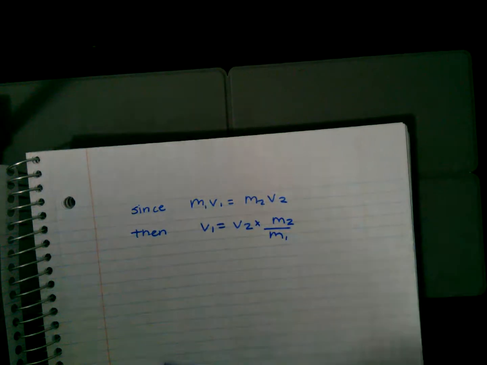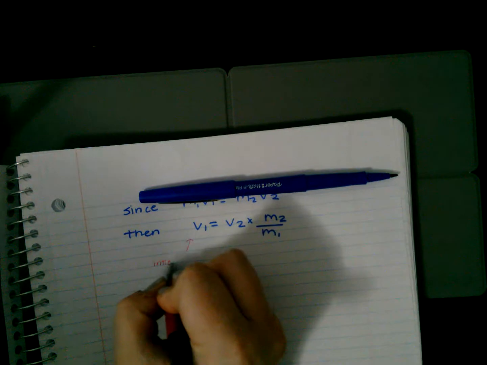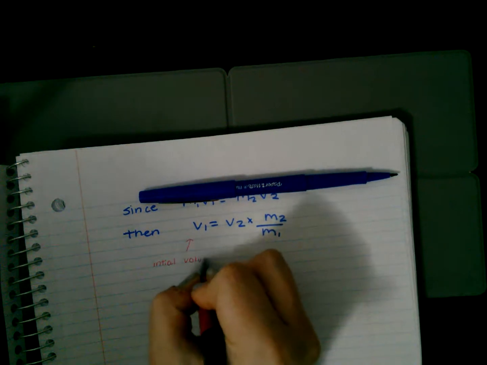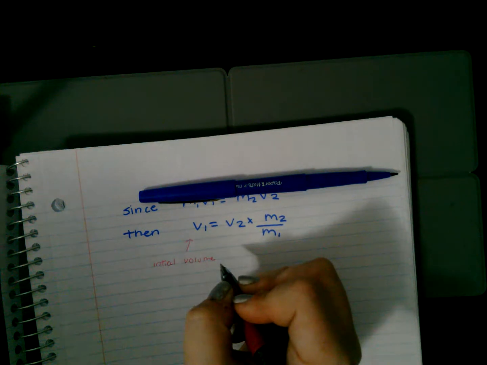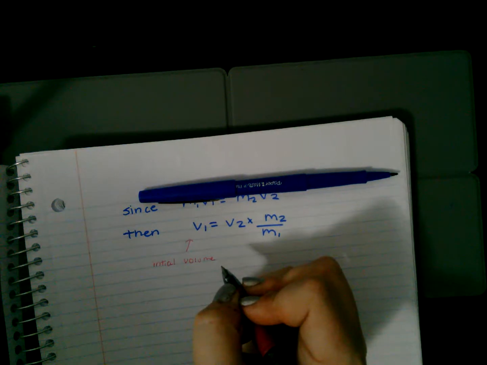In this case, V1 is going to be the initial volume. And that must be diluted to prepare a less concentrated solution with volume 2. The initial volume is found by multiplying the final volume by the ratio of final and initial concentrations.